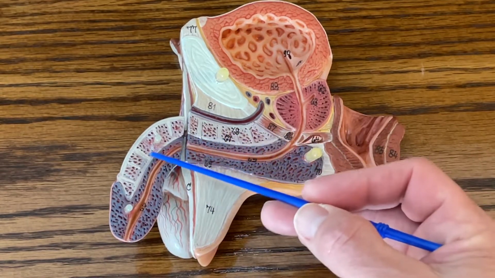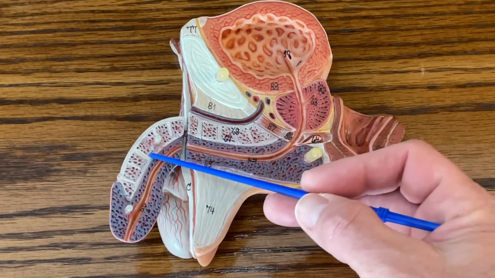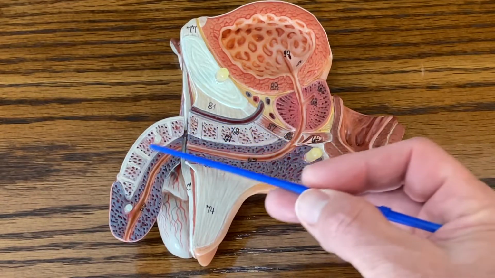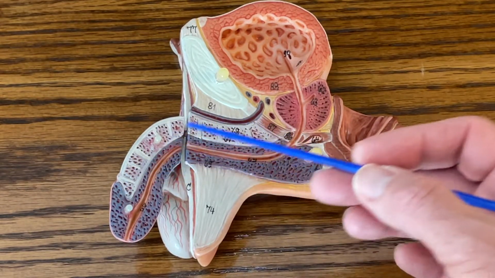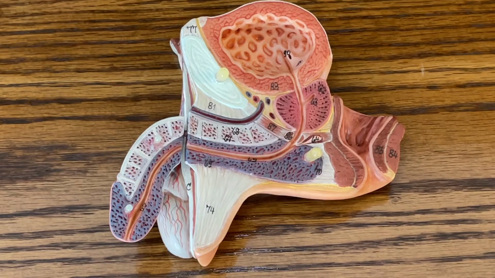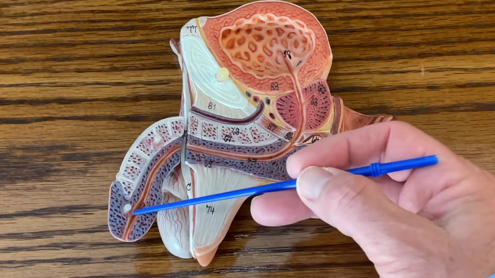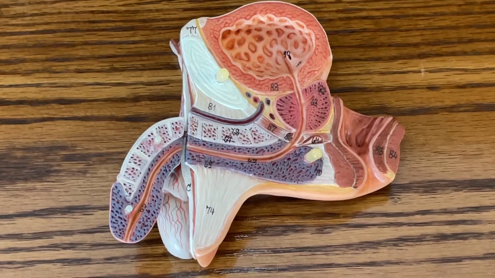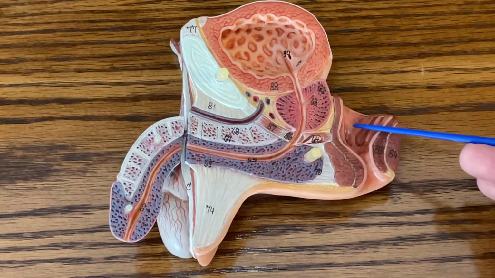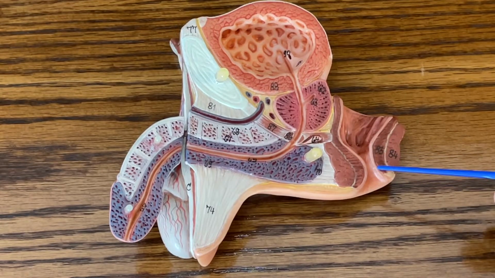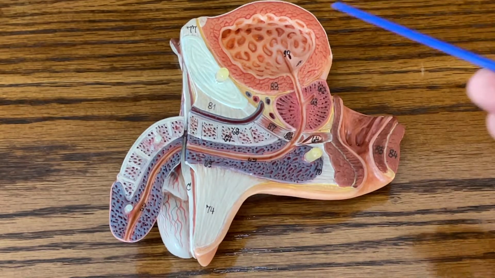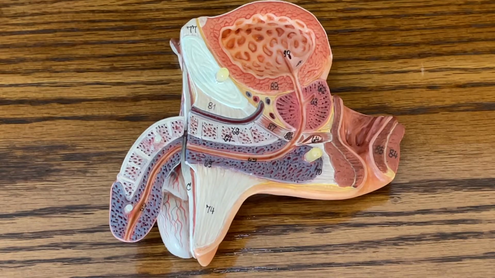All of this that you see here, this pinkish material and this purplish material, is erectile tissue. This becomes engorged with blood. That's what gives a man an erection. And the urethra serves a dual function for urination and ejaculation. Right here is the rectum and the anus. So the anal sphincter would be right there. You see that in digestion. But this is basically the male reproductive system simplified.